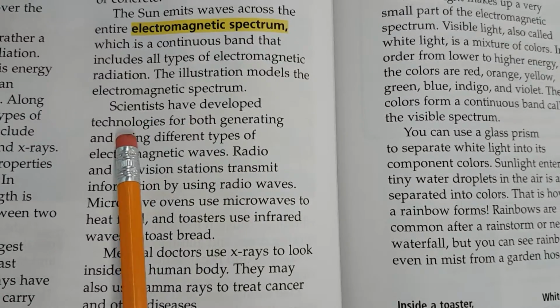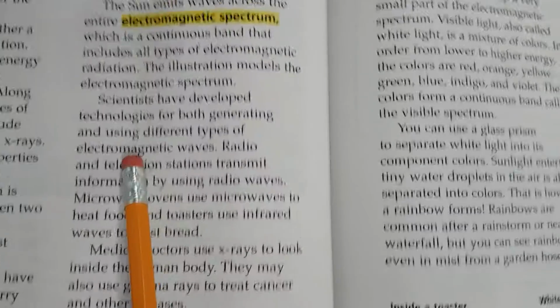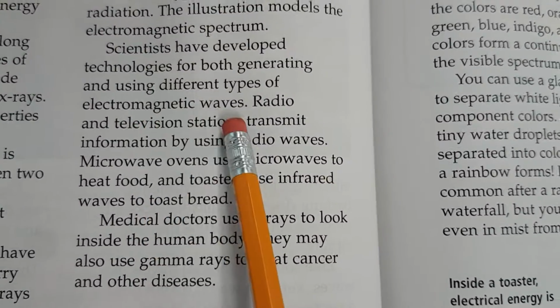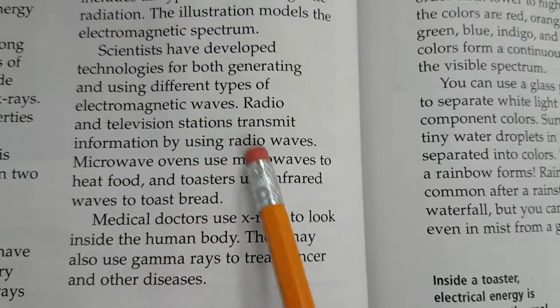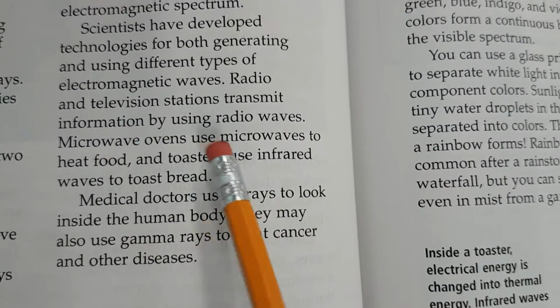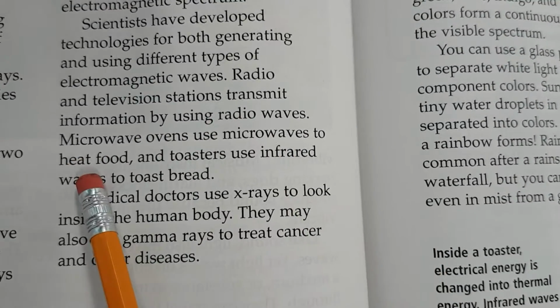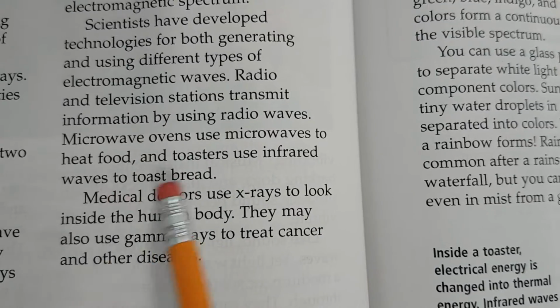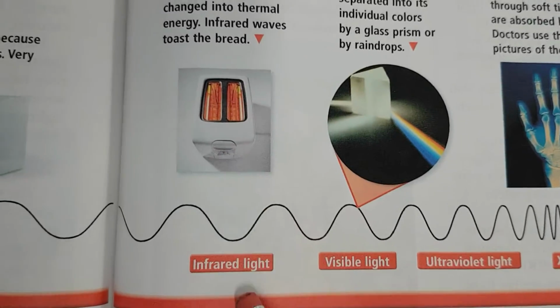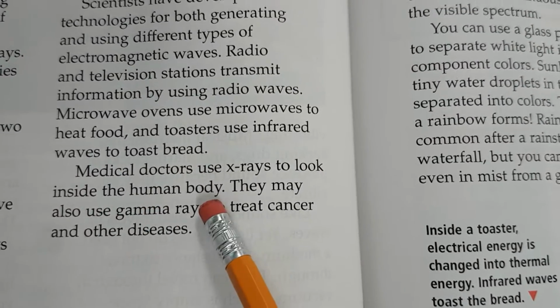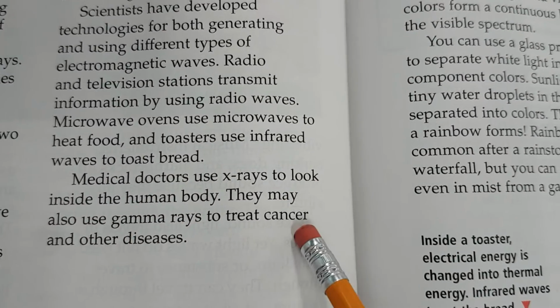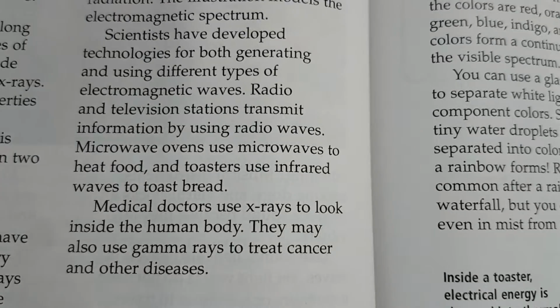Scientists have developed technologies for both generating and using different types of electromagnetic waves. Radio and television stations transmit information by using radio waves. Microwave ovens use microwaves to heat food, and toasters use infrared waves to toast bread. Medical doctors use X-rays to look inside the human body. They may also use gamma rays to treat cancer and other diseases.